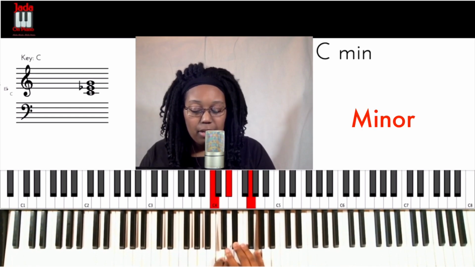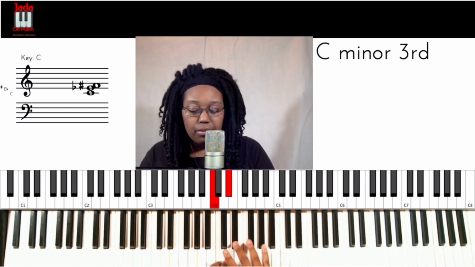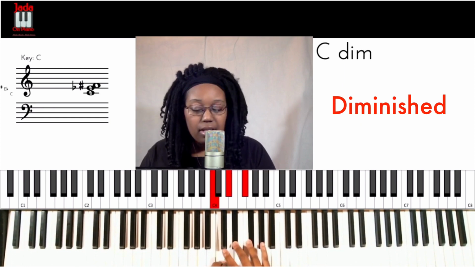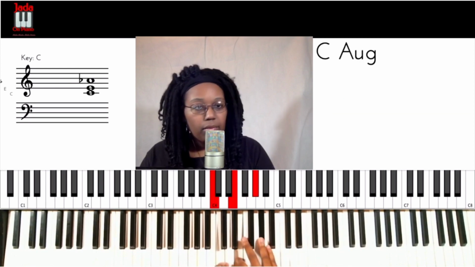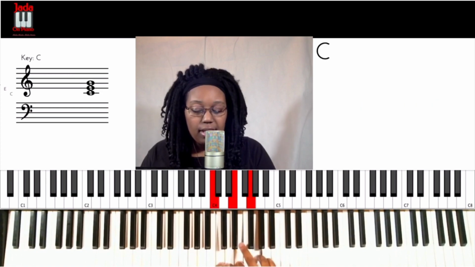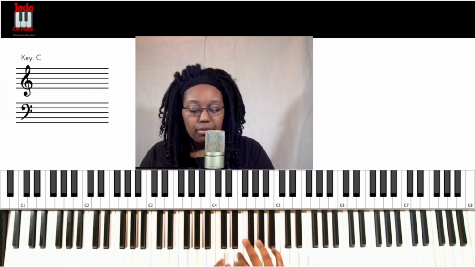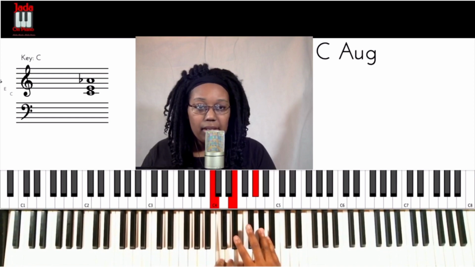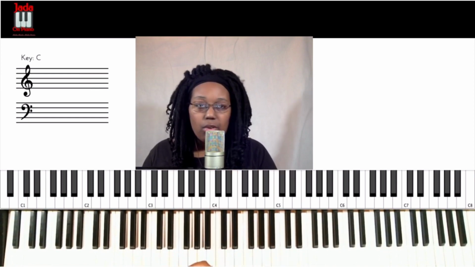Triad meaning 3 notes. Watch this. C diminished. That's a triad. Okay. C augmented, that's a triad. There's only 4 types of triads: major, minor, diminished, and augmented. Okay, so we've got those triads.